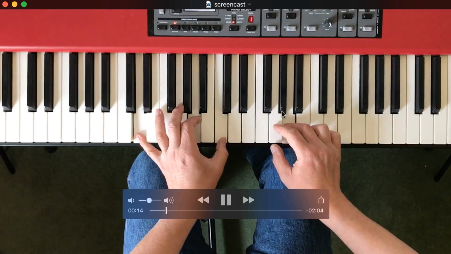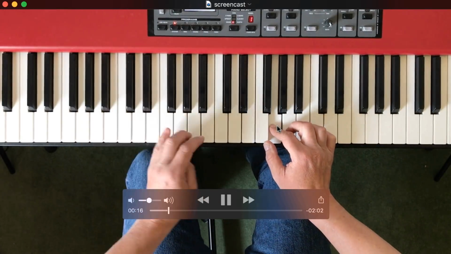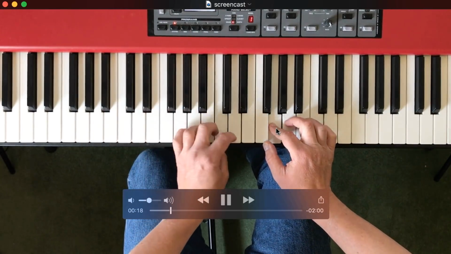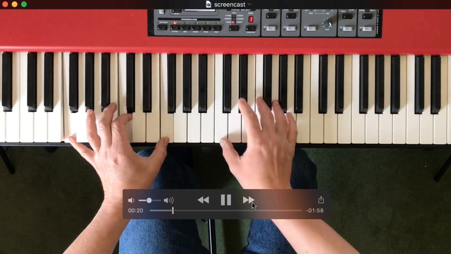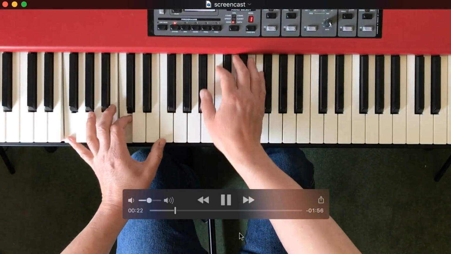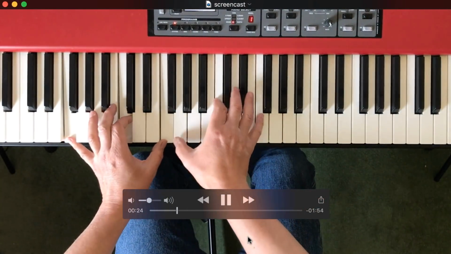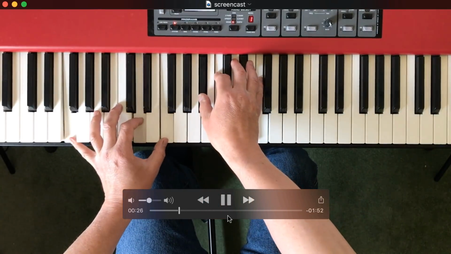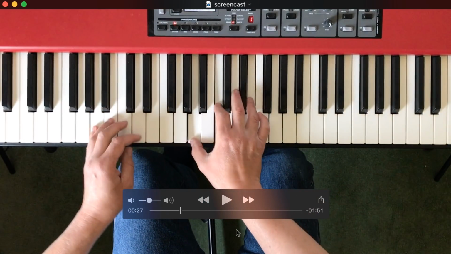Very simple. Bum, bum, bum. A little bit of a pause and on we go. Right, coming into some thicker chords here, swelling out and pulling back again. Listen to the dynamic there.